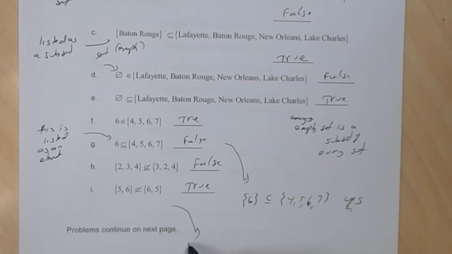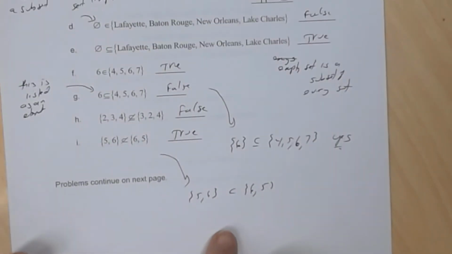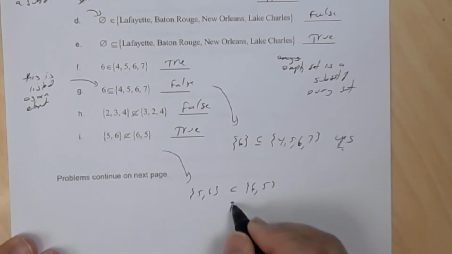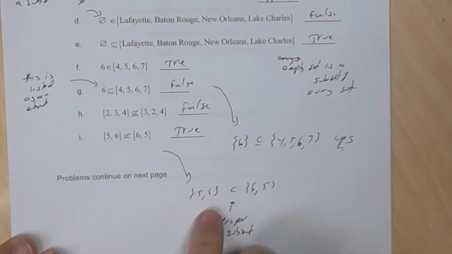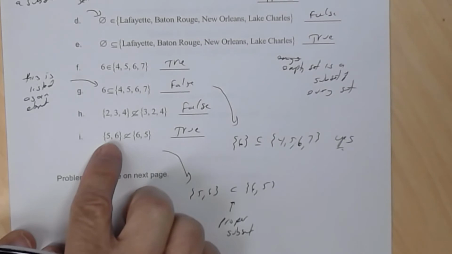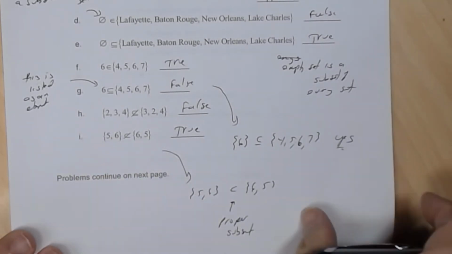All right, now be careful. It said this. You've got to look at this. So is this set a proper subset, this means proper subset. Is this set a proper subset of this set? No, because they're equal. So then let's answer this. Is this set then not a proper subset of this? That's a true statement.